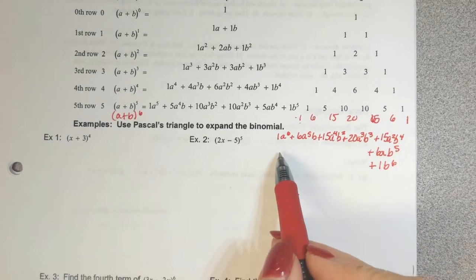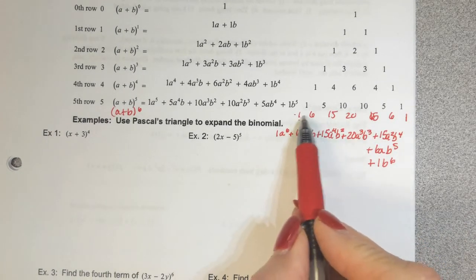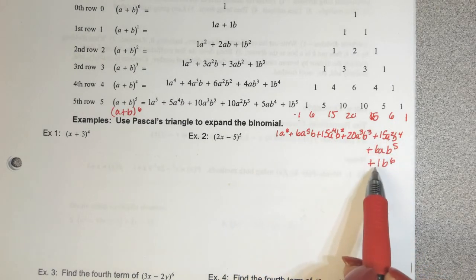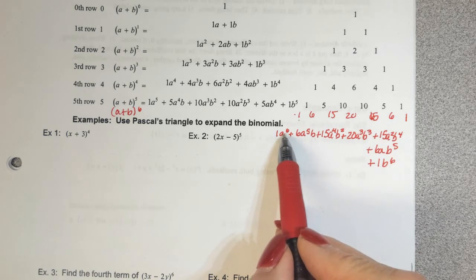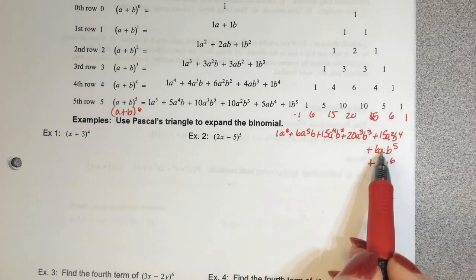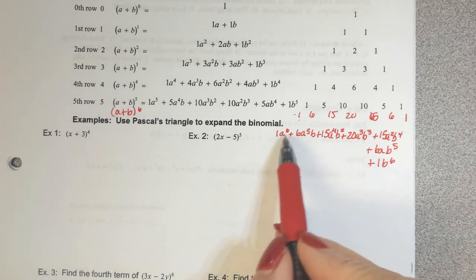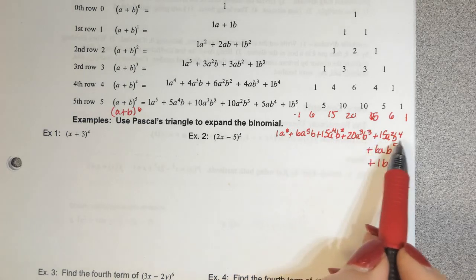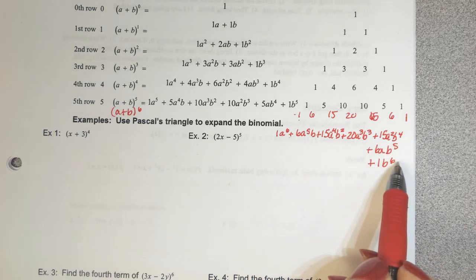Okay? Guys, look at the pattern. All we're doing is using the coefficients 1, 6, 15, 20, 15, 6, 1. Now, the exponents have to go a to the 6th, a to the 5th, a to the 4th, a to the 3rd, a to the 2nd, a to the 1st, no a. The b's: no b, b to the 1st, b to the 2nd, b to the 3rd, b to the 4th, b to the 5th, b to the 6th.